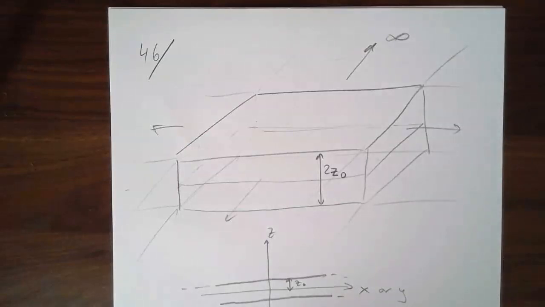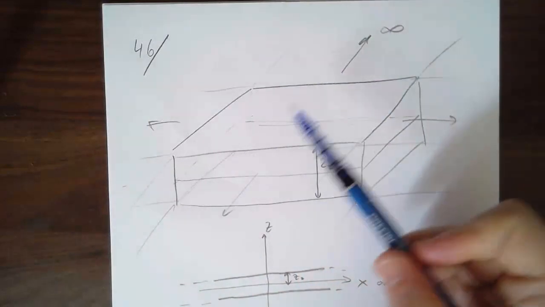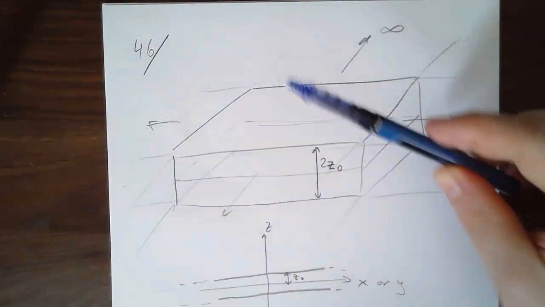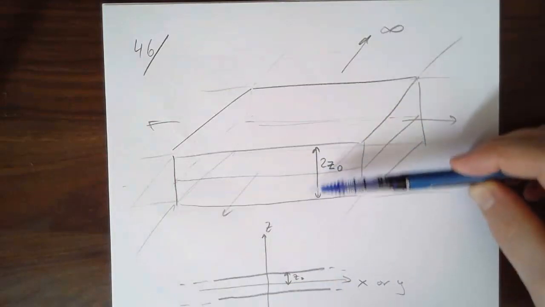Here's number 46. The setup for this one is that you have an infinite slab. So it's kind of like an infinite sheet, except it has a thickness now. It's not all the charges in a single two-dimensional surface. It's spread out over this solid block, if you like. I try to draw it here. Of course, I can't draw it infinitely big, but you could imagine it keeps going in the horizontal direction, but it has a given thickness.